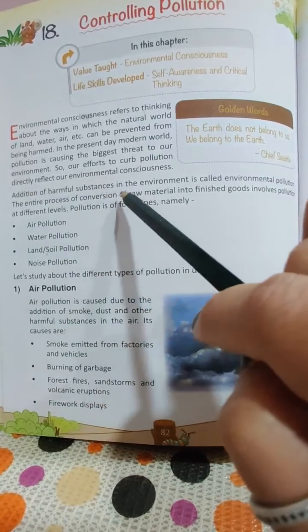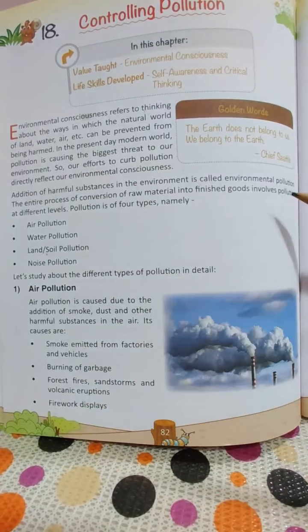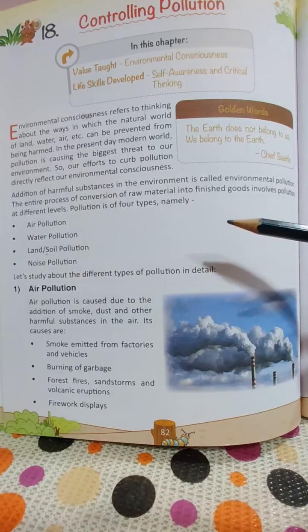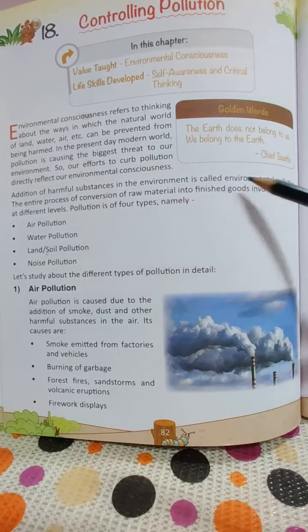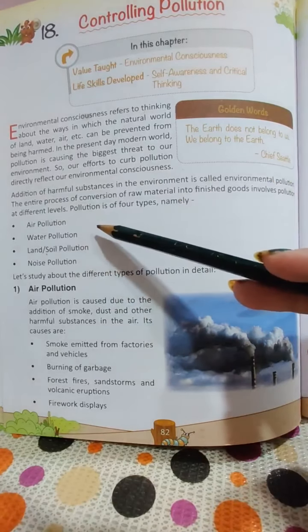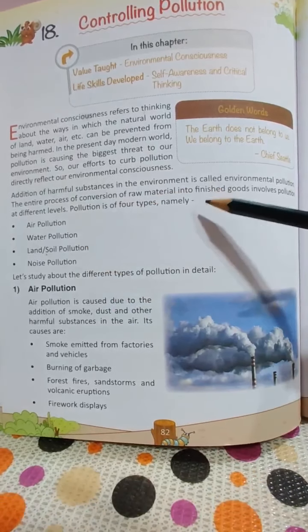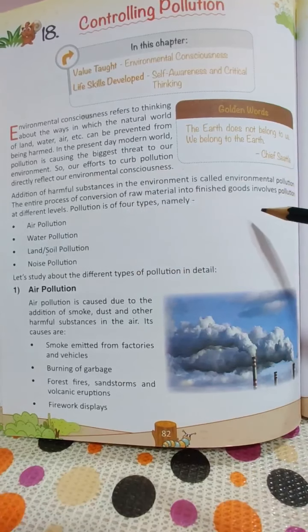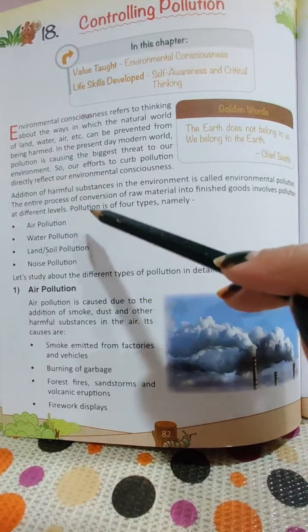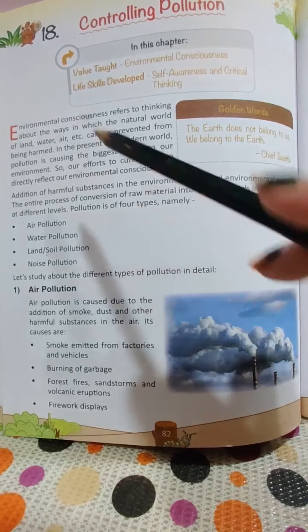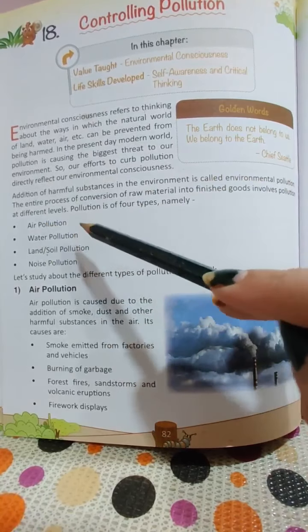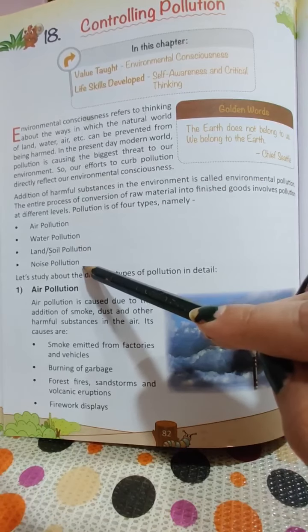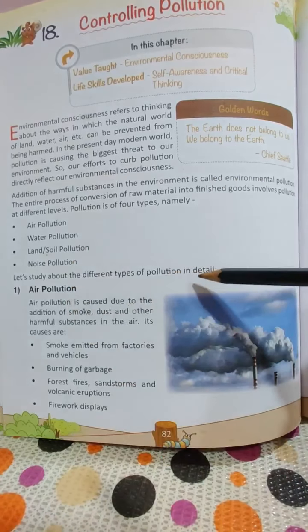Addition of harmful substances in the environment is called environmental pollution. The substances that are added in the environment, whether it is air or water, which can harm our environment, are known as environmental pollution. The entire process of conversion of raw material into finished goods that is done in industries involves pollution at different levels. So pollution is of 4 types, namely air pollution, water pollution, land and soil pollution, and noise pollution. So let's study the different types of pollution in detail.